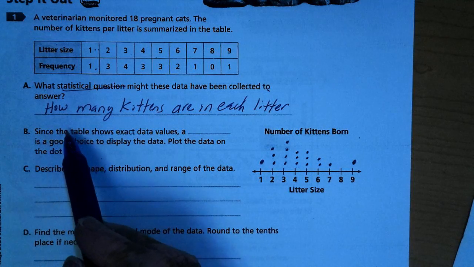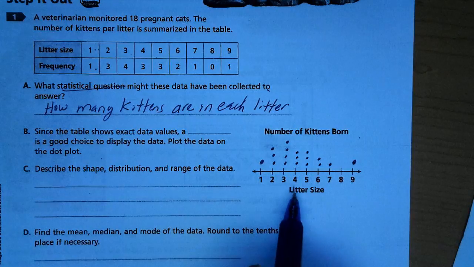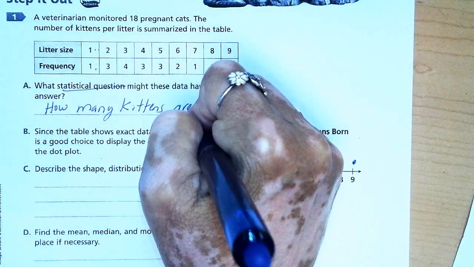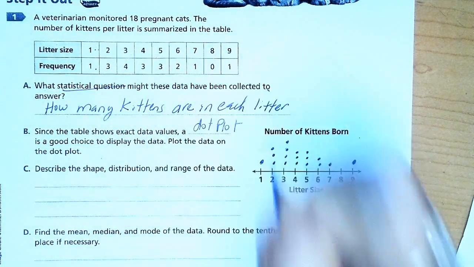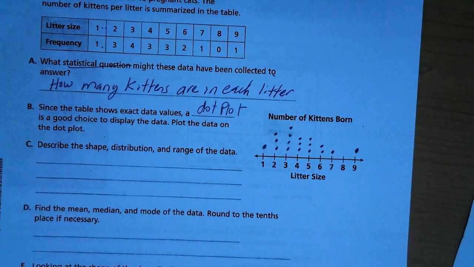All right, so it says, since the table shows exact data values, well, we already know because we did it, right? A dot plot would be the best choice to display the data. All right, so how can we describe this data? We could describe it by the shape. Yep, so talk about the clusters and your peaks.